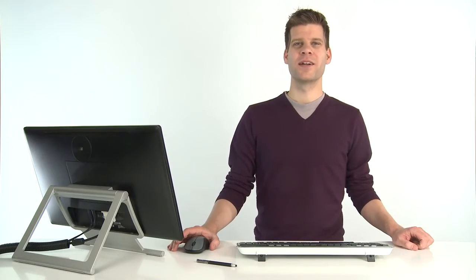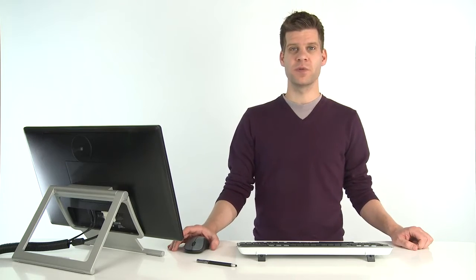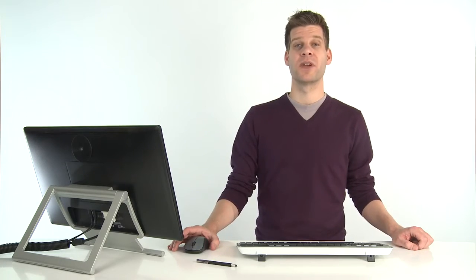When we get ready to edit a design, we'll need to select different elements of it. And we already know a few selection tools. Well, let's take a look at some of the more advanced selection tools.